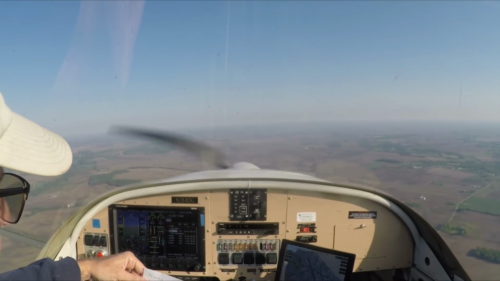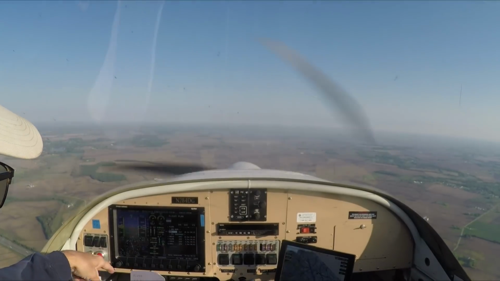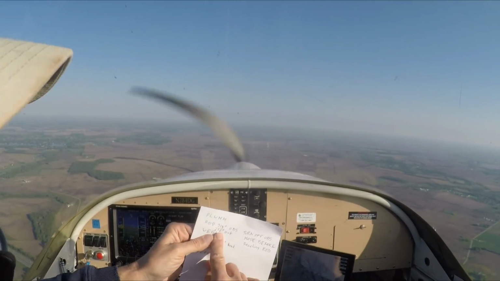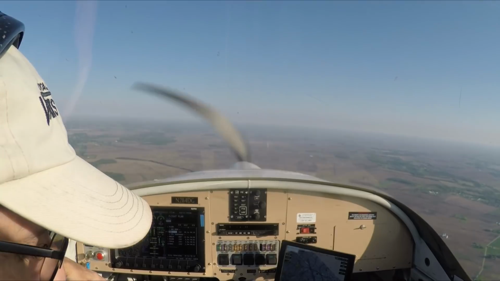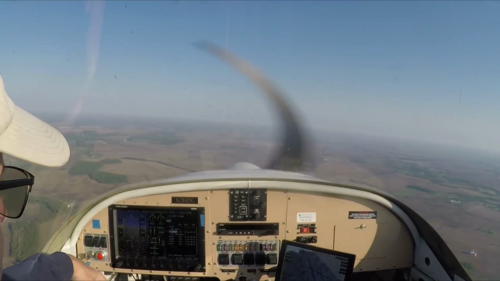It'll get centered up all by itself. And we don't need to do a thing except watch to make sure we don't get to Rosewood and I forget to change the course to 252 out. So we're on course for Rosewood. It's going to be 19 minutes until we get there.